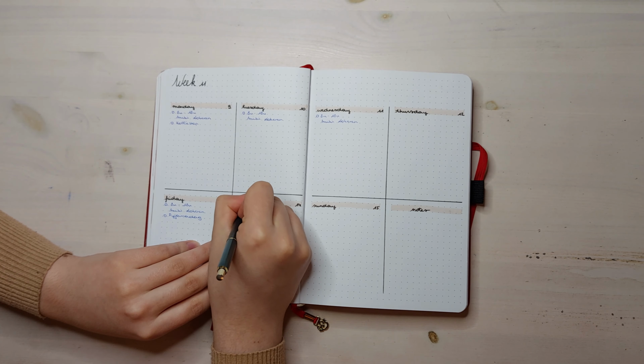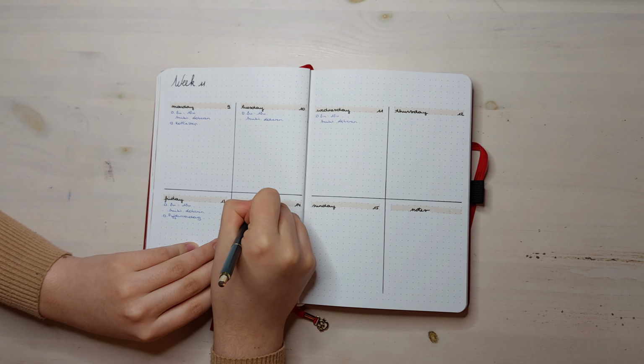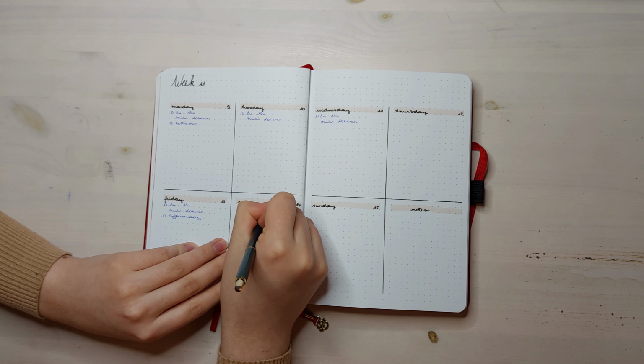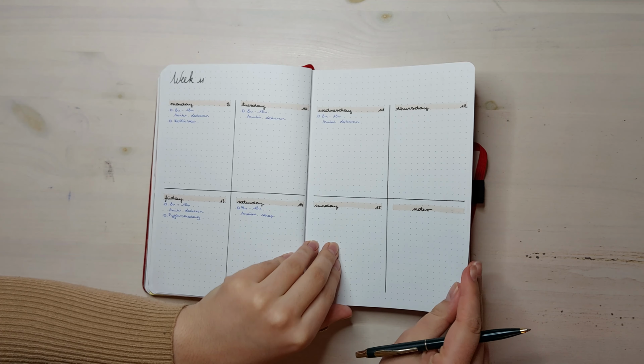I hope you also get some inspiration of how to use the pages that I've set up, because I do think they work quite well for me, so hopefully they will work well for other people as well.